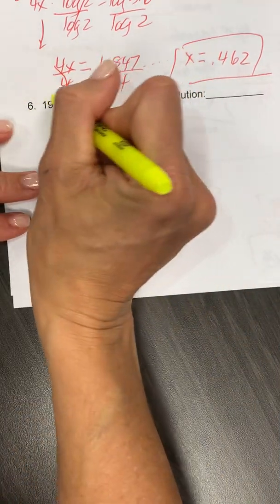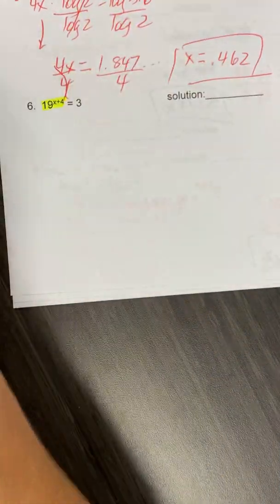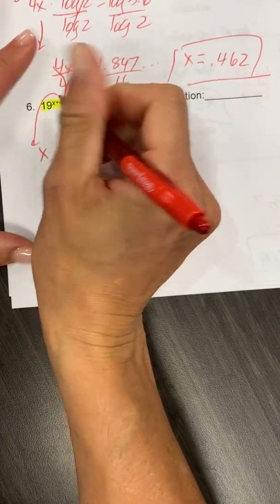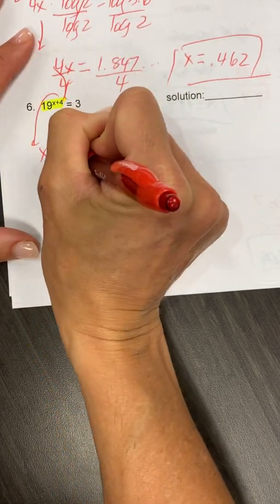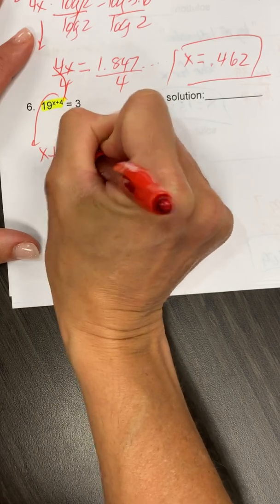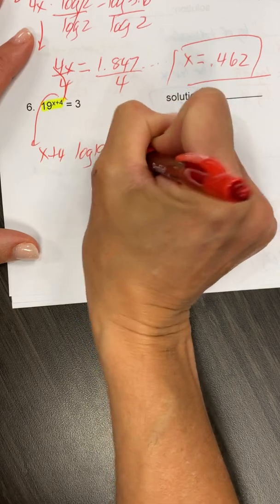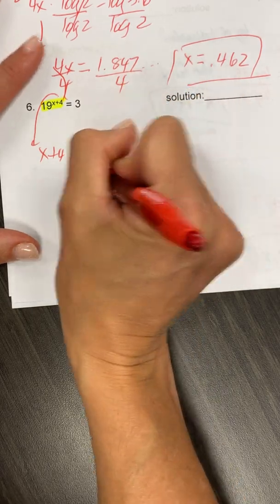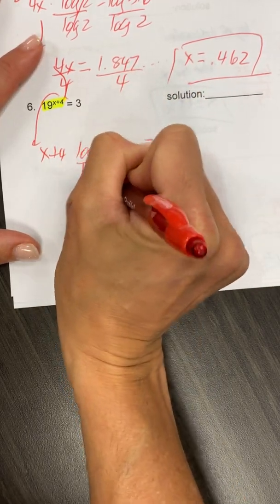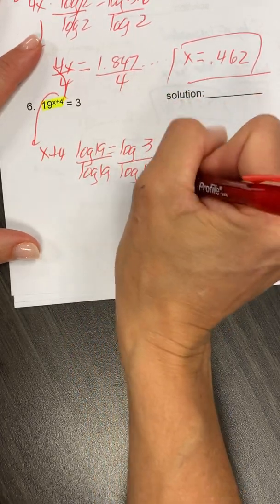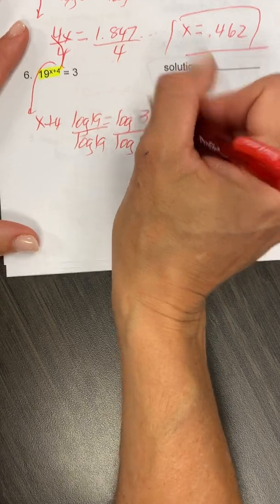Is this base by itself? Yep. Okay, so now this exponent comes out in front. Take the log of both sides. So log of 19 equals log of 3. I'm going to divide this off first so I can get this down to a regular value.